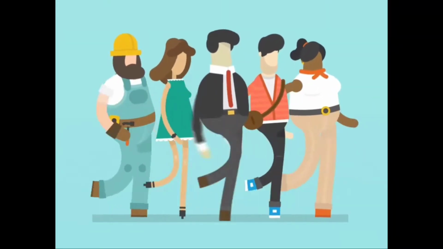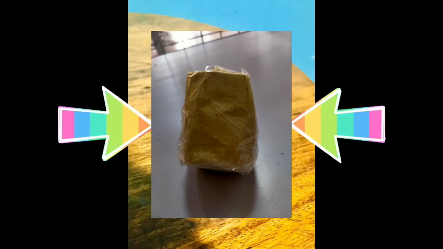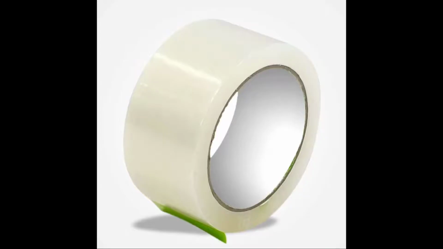Our group decided that our device will look like this. This protective device is made up of yarn, newspaper, and tape.